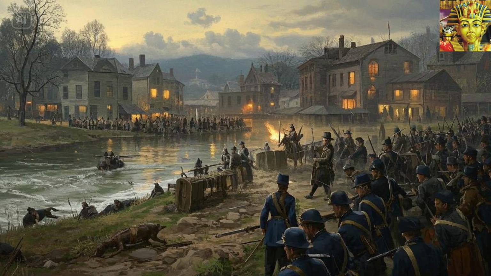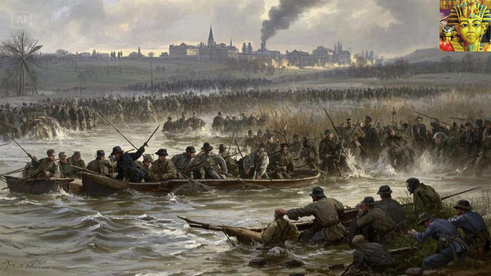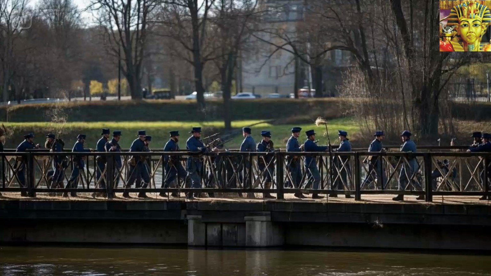The Battle of Fredericksburg was a pivotal moment in the American Civil War, showcasing the brutal realities of conflict and the high cost of war. The battle's outcome had a profound impact on the war's trajectory, influencing the strategies and decisions of both the Union and the Confederacy.